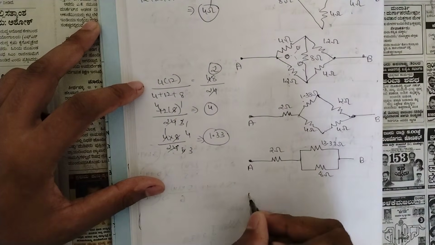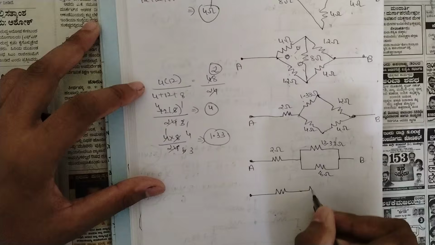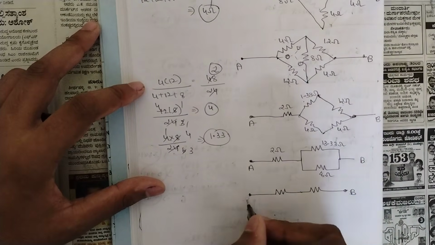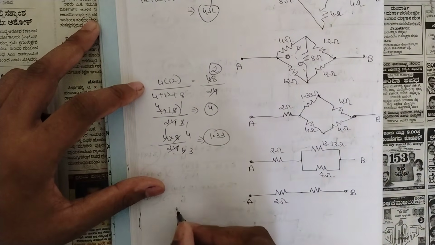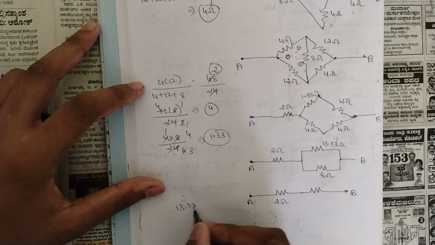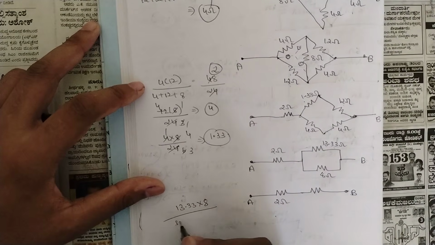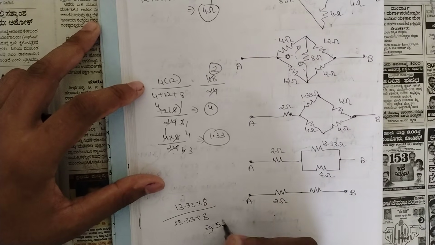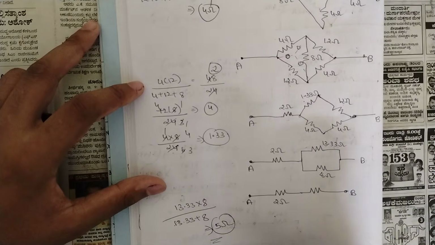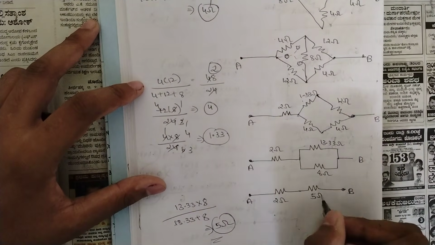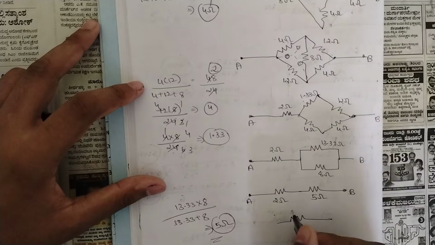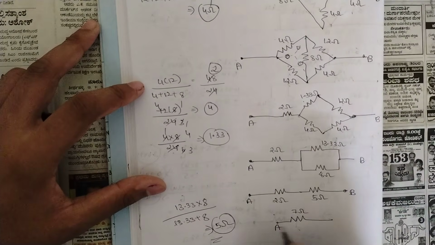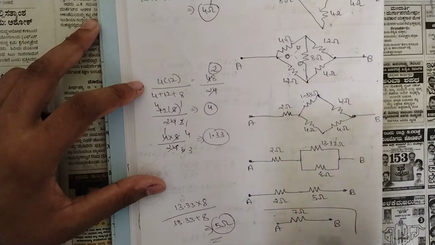Finally these 2 are in parallel. That is 13.33 into 8 divided by 13.33 plus 8. If we solve this, we get around 4.99 ohms, or we can round it off and say it as 5 ohms. So this is 5 ohms. So finally 2 ohm plus 5 ohm is equal to 7 ohms. So this is our final answer.